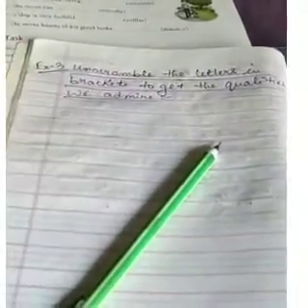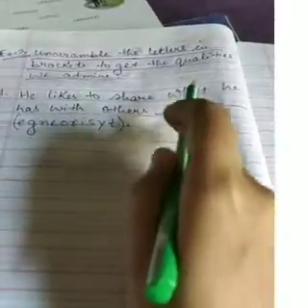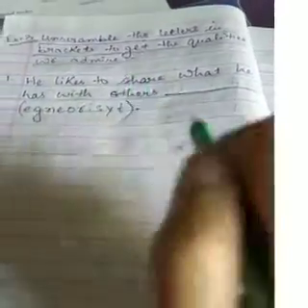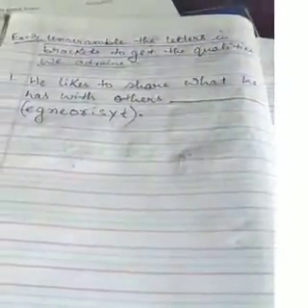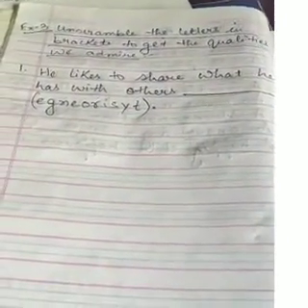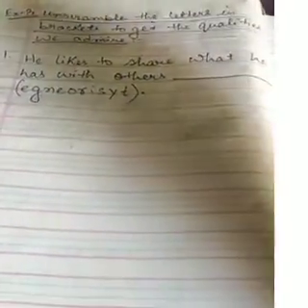And this is the first sentence. He likes to share what he has with others. What do we call such a person? Someone who likes to share things with others, friends, family members, neighbors, everything. What do we call such a person? It starts with a G. That's my hint. It starts with a G, ends with a Y. Think.